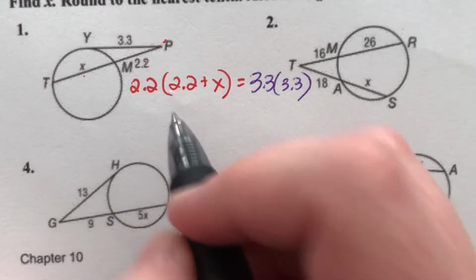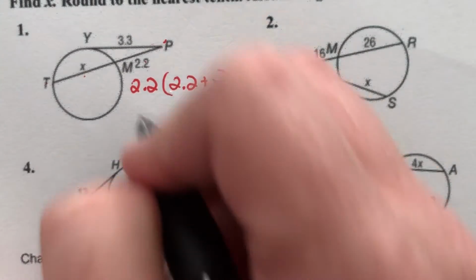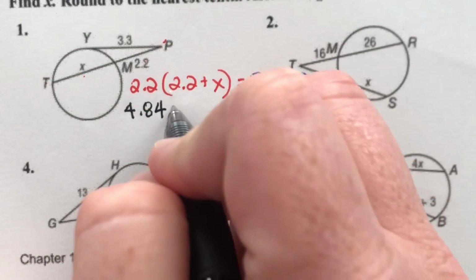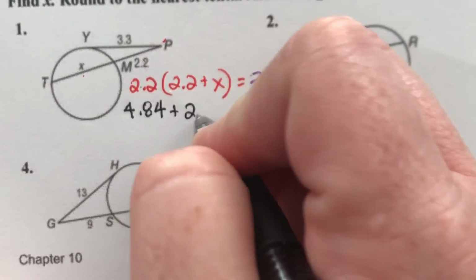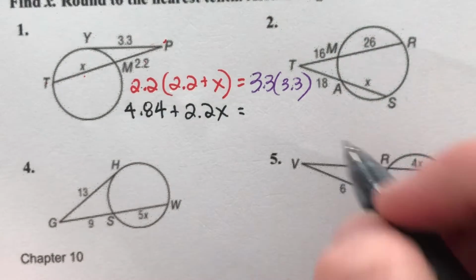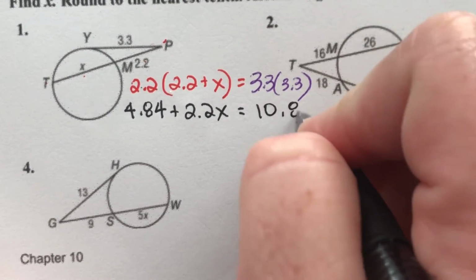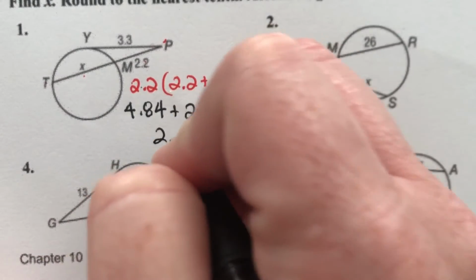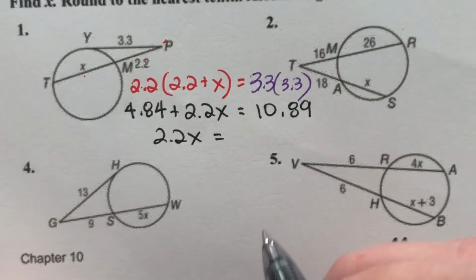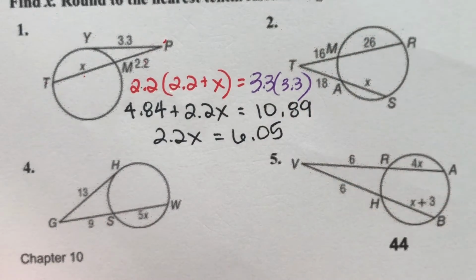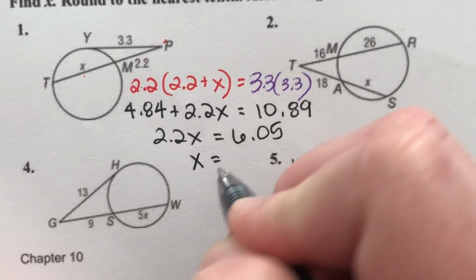Okay, so 2.2 times 2.2 is 4.84 plus 2.2 times x is 2.2x equals 3.3 times 3.3 is 10.89 minus 4.84 on both sides. 2.2x equals 6.05, and then divide both sides by 2.2.